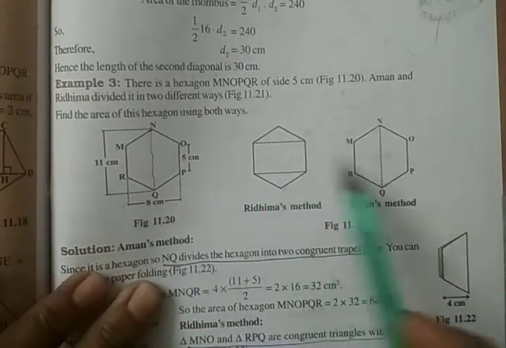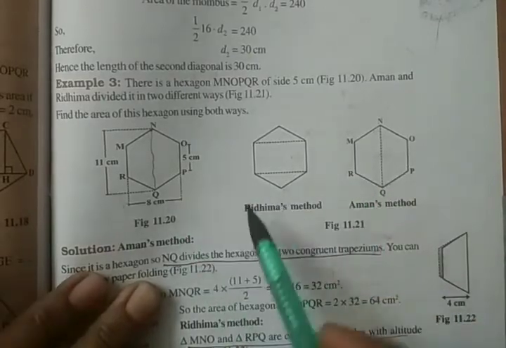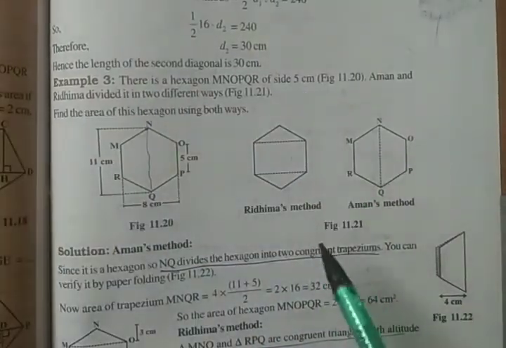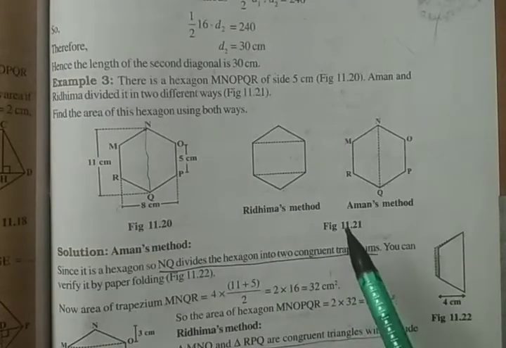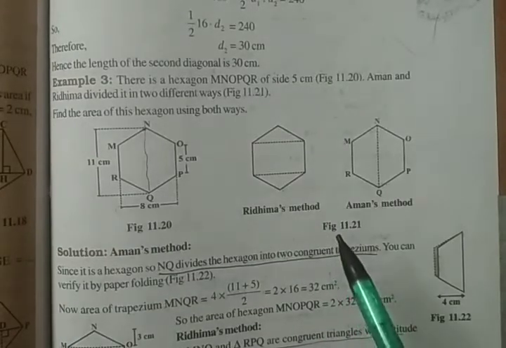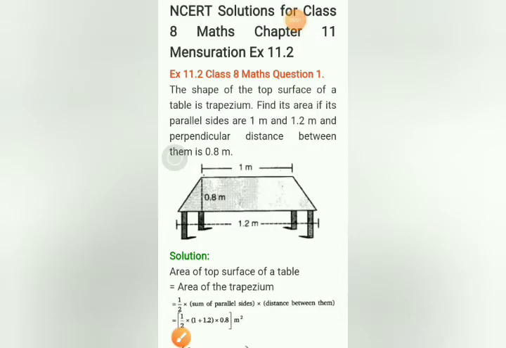By any method you use, you will get the same answer. So you can use whichever method is convenient for you and get the answer. Now let's solve exercise 11.2. We'll solve the first sum.